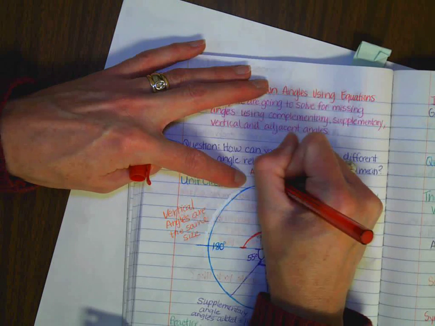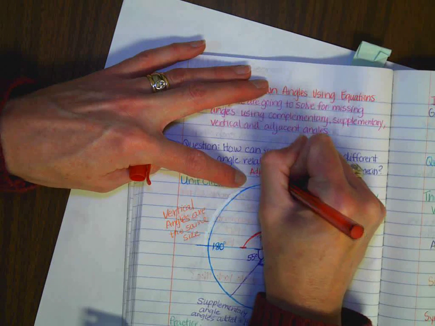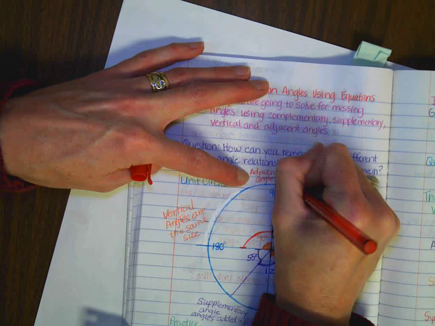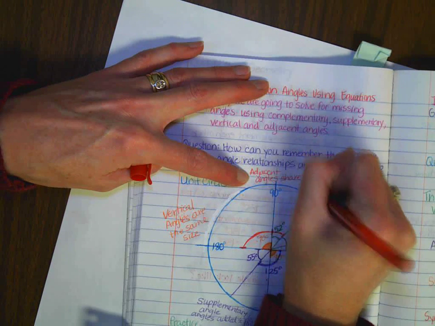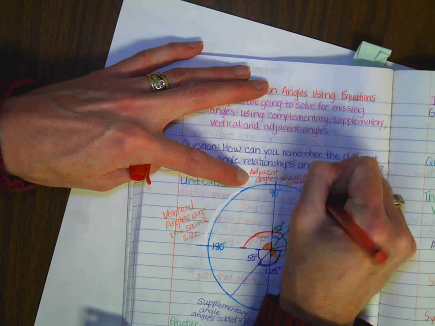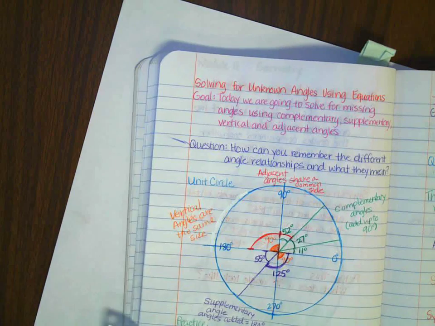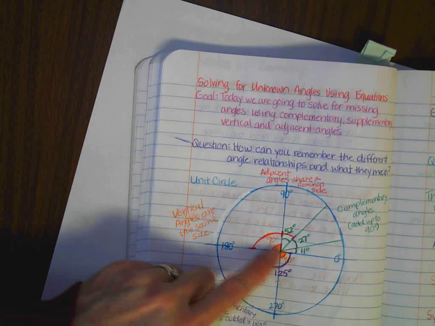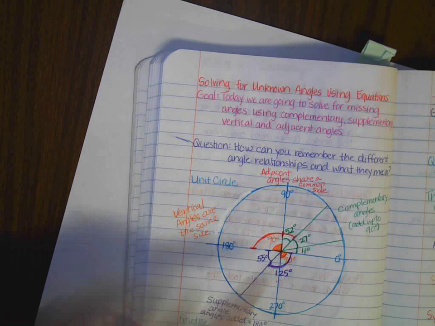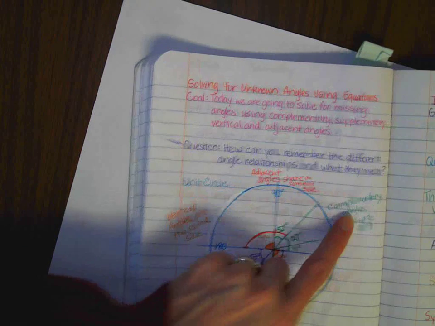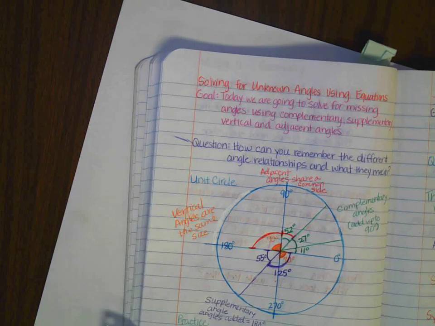So adjacent angles share a common side. That's what makes them adjacent. Vertical angles are exactly the same size because they're across from each other. Supplementary angles add up to 180. Complementary angles add up to 90. Okay? And that's what you need to know about those.